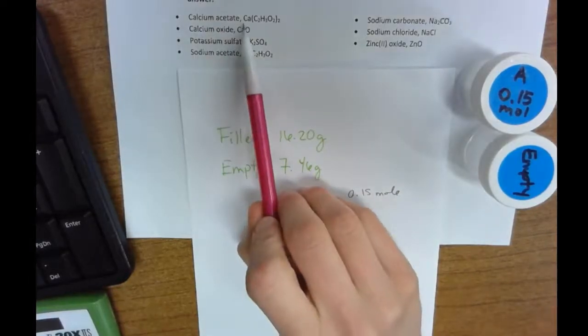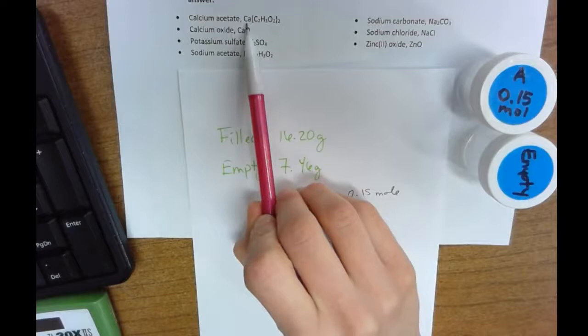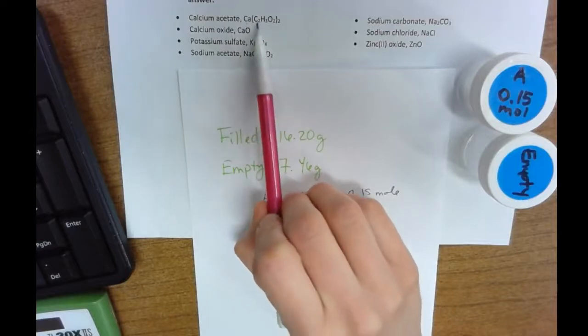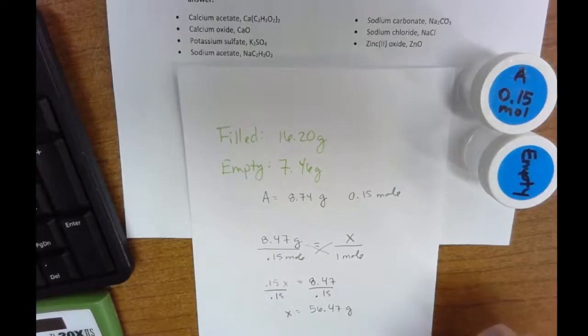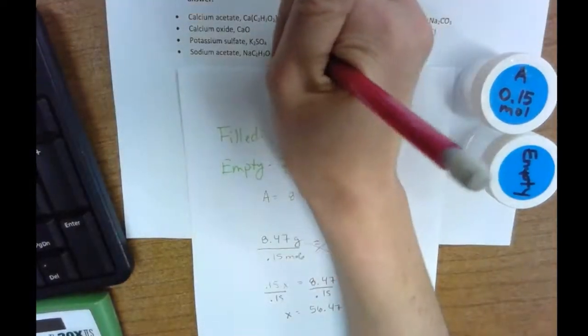So I'm going to start right here. Calcium has a mass of 40 grams. Then carbon would be 12 times 4 carbons, plus hydrogen times 6, plus oxygen times 6. That turns out to be 190. So I can say for sure it's not that one.